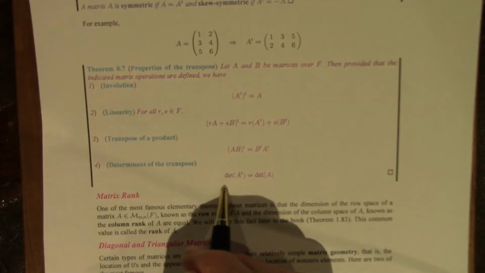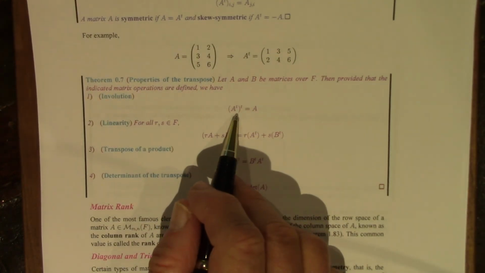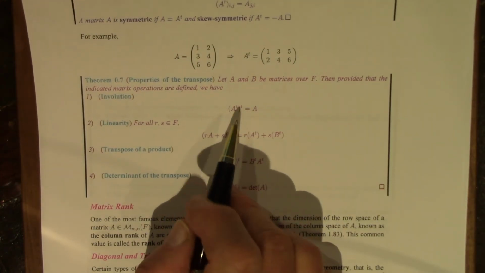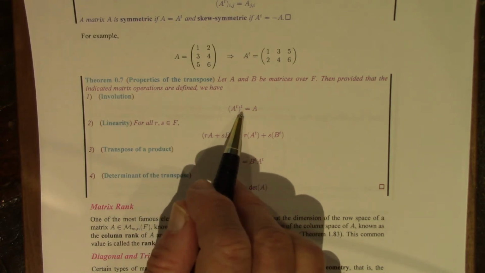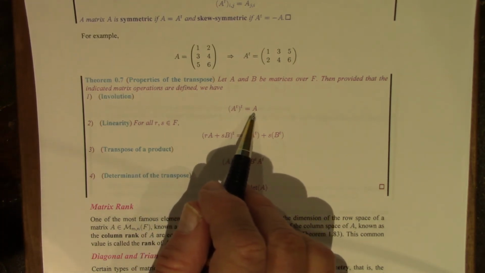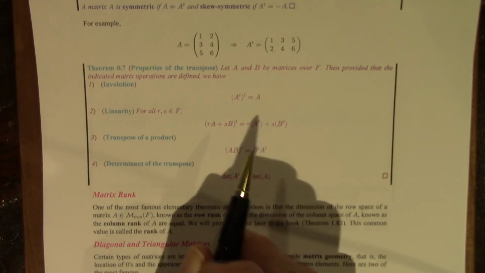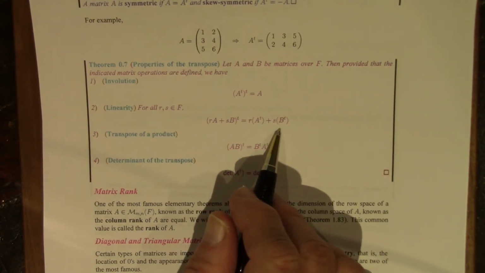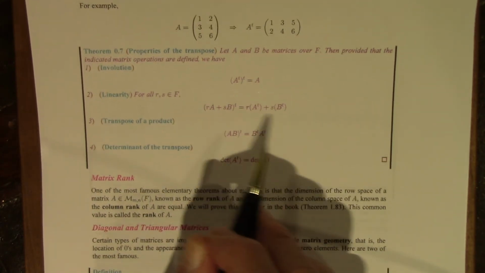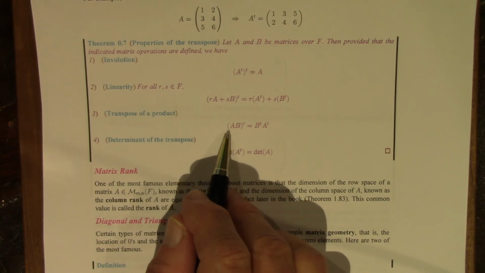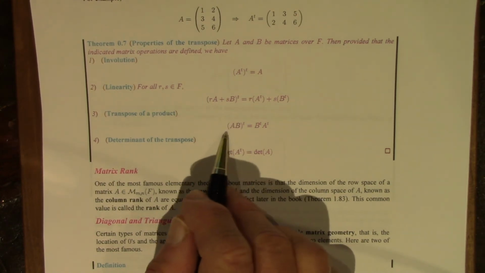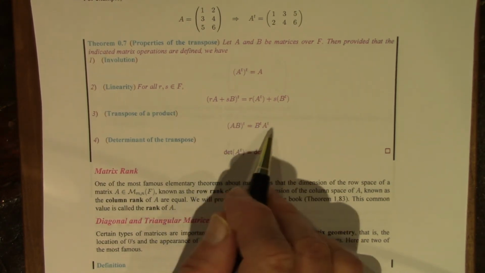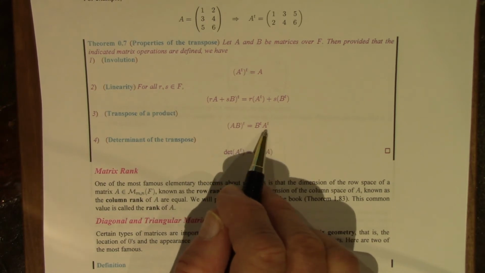Properties of transpose. Transpose is an involution, meaning if you apply it twice, you've done nothing. It's linear, as is the trace. The transpose of a product, AB quantity transpose, is B transpose A transpose.